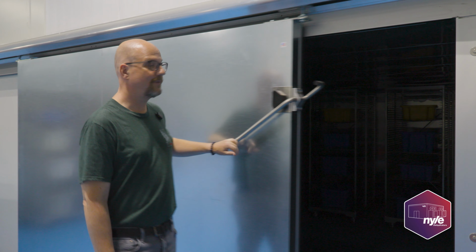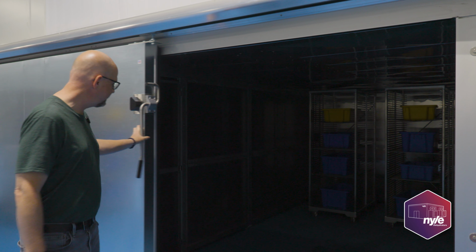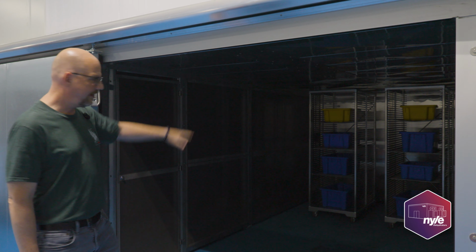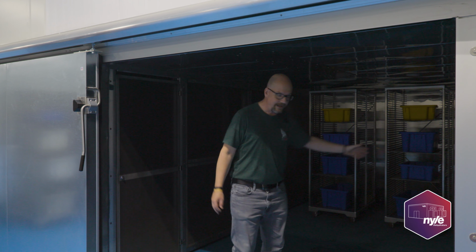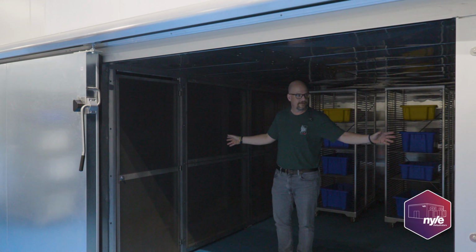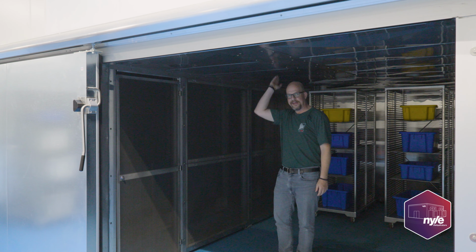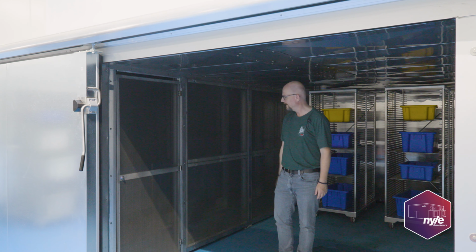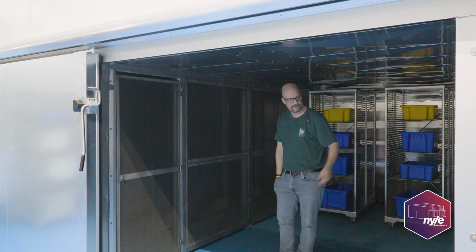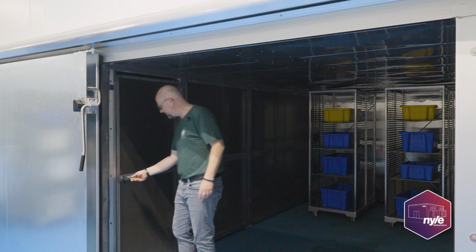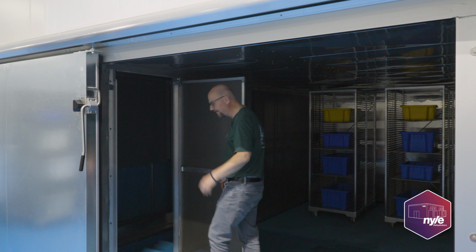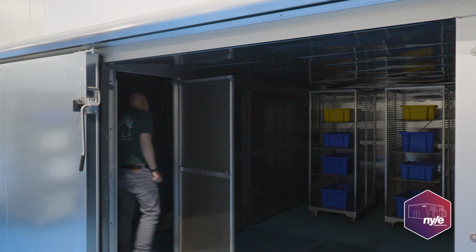So I'm gonna open this door and dive right into the chamber with you guys. You see, this is where your product's gonna be on trays, and we have perforated walls on both sides, fans on top in the intermediate ceiling, and you can open this door here to get inside and have direct access whenever you want to go in and service.